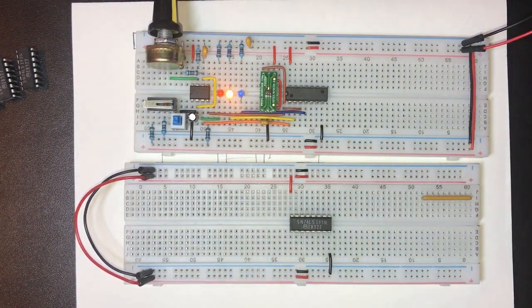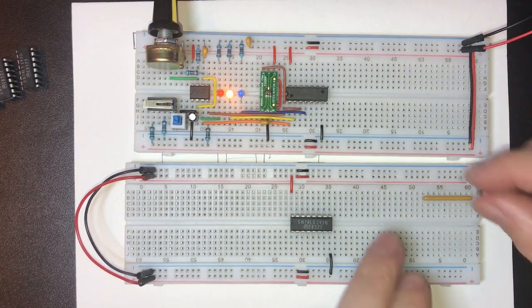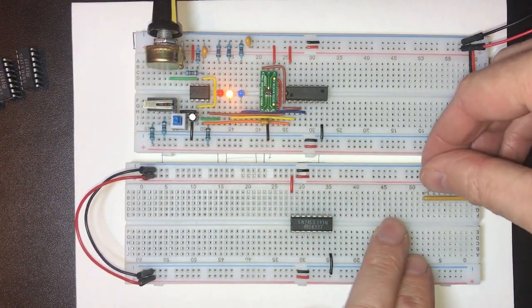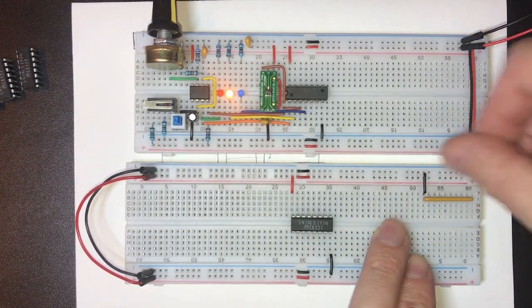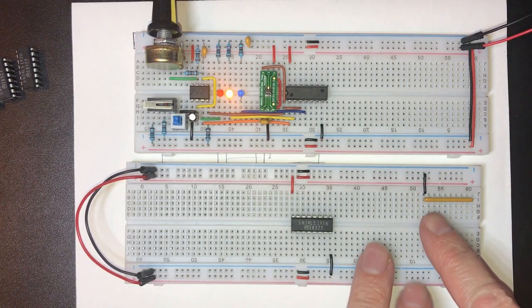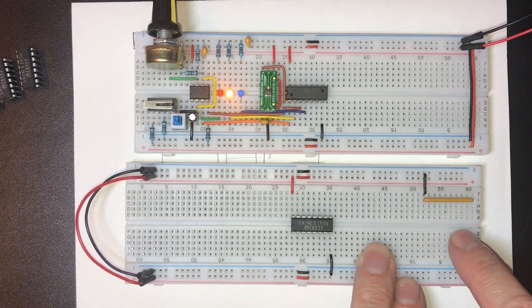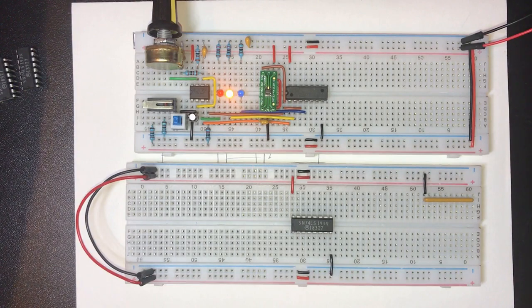So if I put that in there, I should be able to put 8 LEDs in here and not worry about anything else.